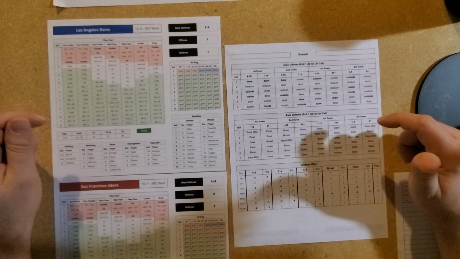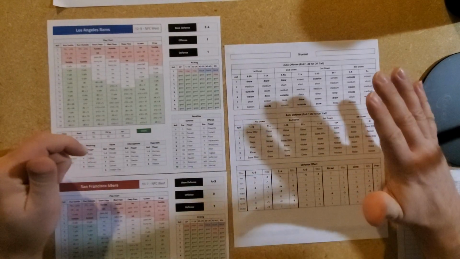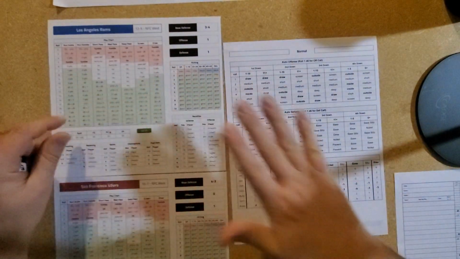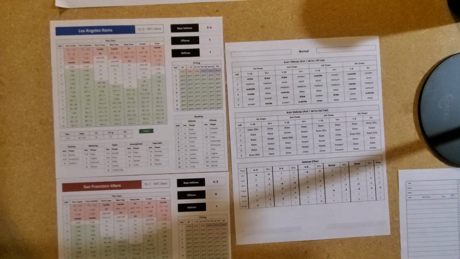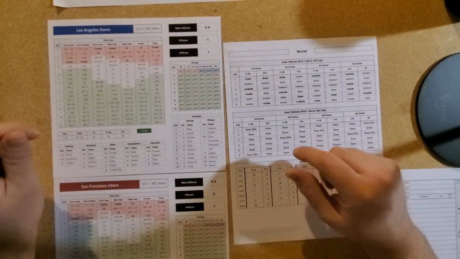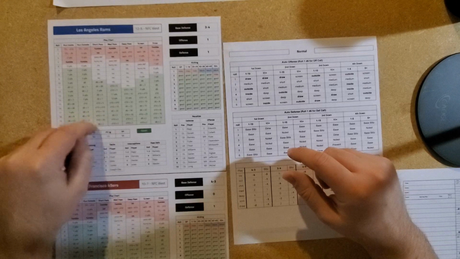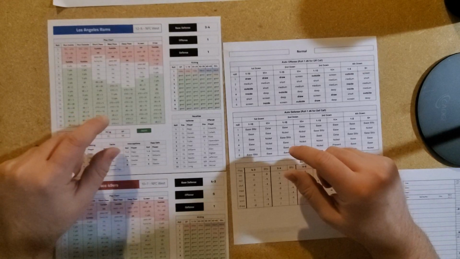All right, I think that is all of the game setup. So I have one chart, two charts, and then team cards, and then I have a score sheet over here. So the game footprint is actually quite small. A lot of information is here, right on the team cards themselves.